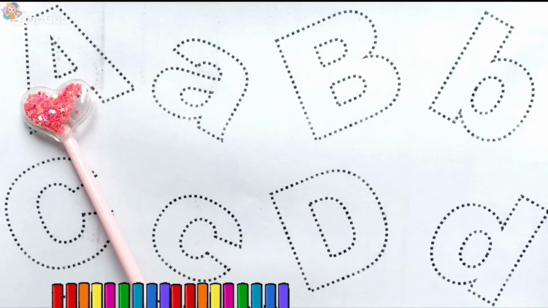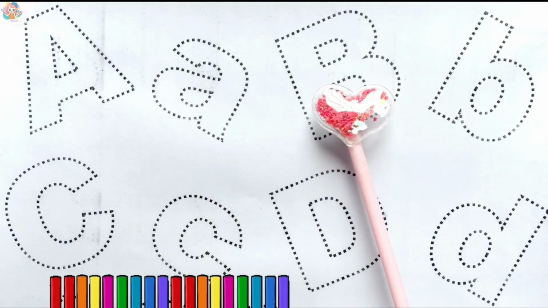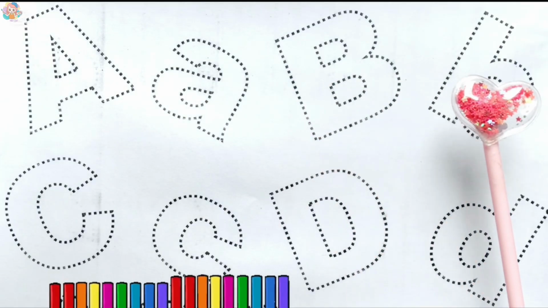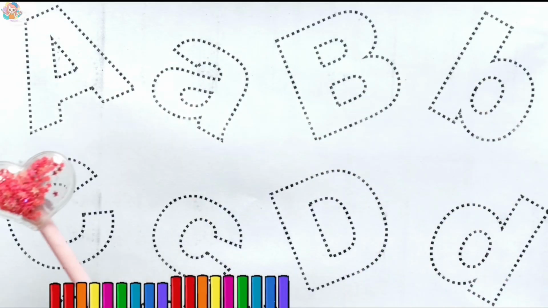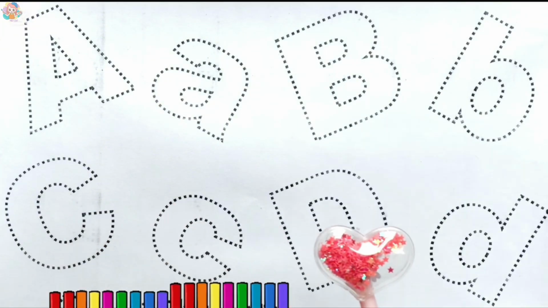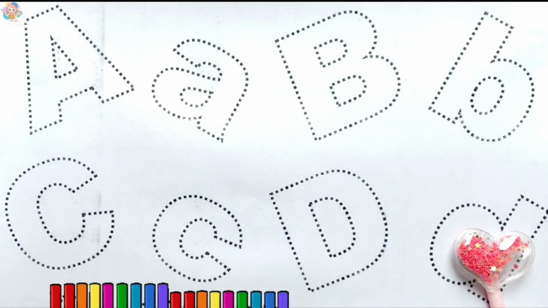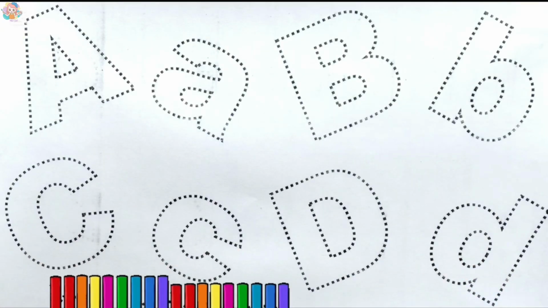Learn uppercase letter A, lowercase letter A, uppercase letter B, and lowercase letter B, uppercase letter C, lowercase letter C, uppercase letter D, and lowercase letter D. Let's start.